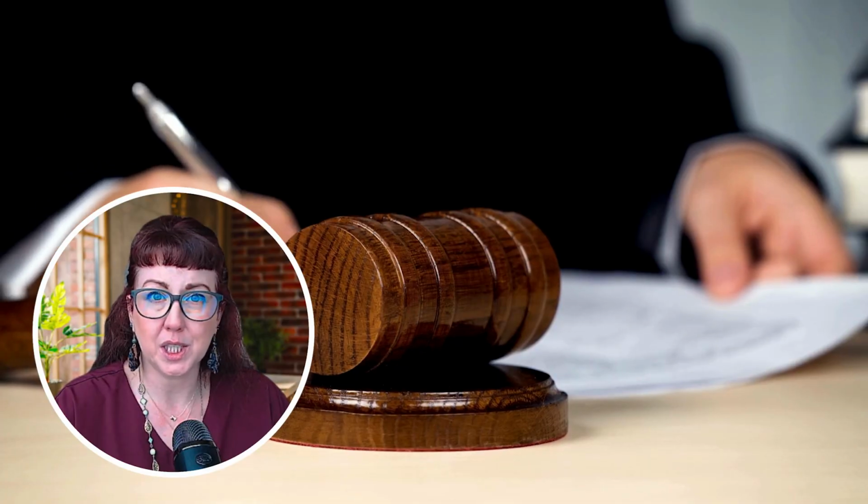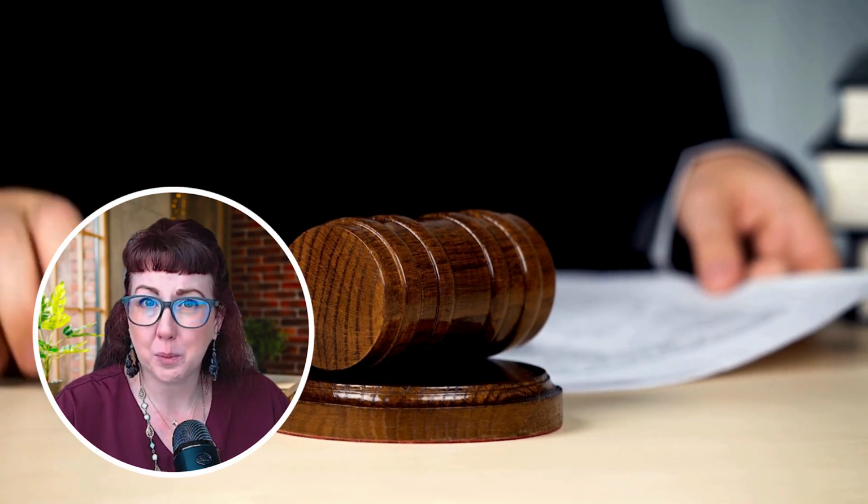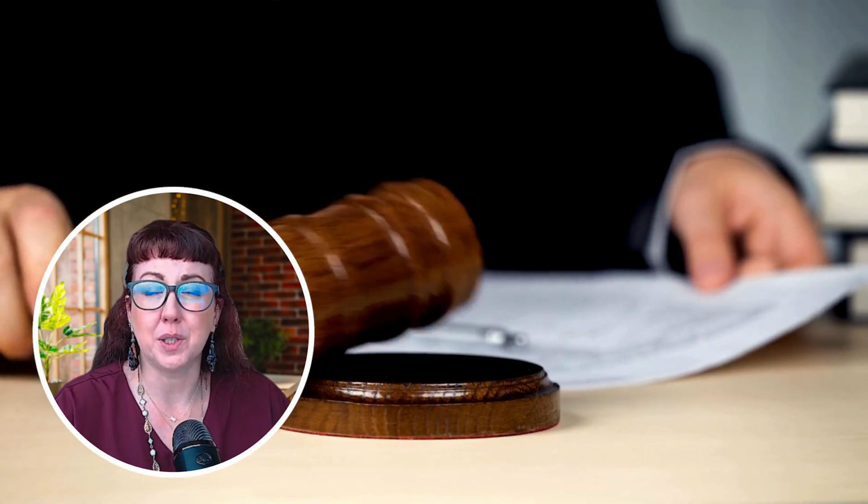In order to have that appeal, there must be error on the part of the trial court judge. So if a trial court judge does not make one single error, then nothing is appealable. You can't appeal just because you don't like the result. If you lose your civil lawsuit, you can't appeal simply because you lost. You can only appeal because there is some kind of mistake the trial court judge caused that made you lose.